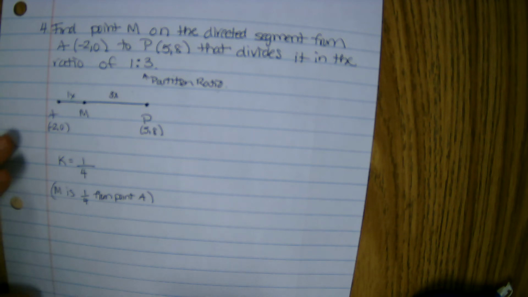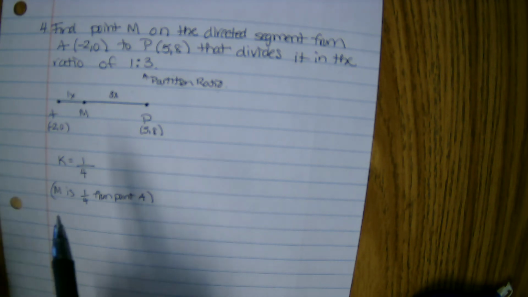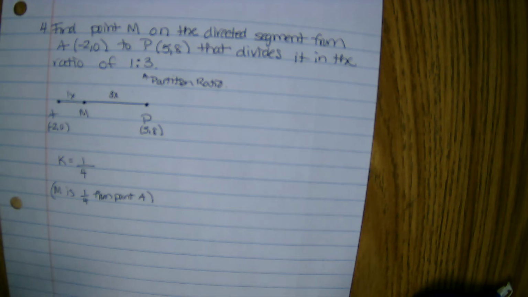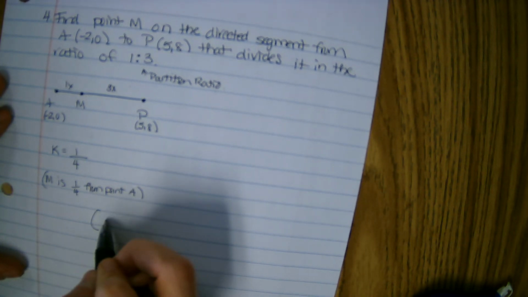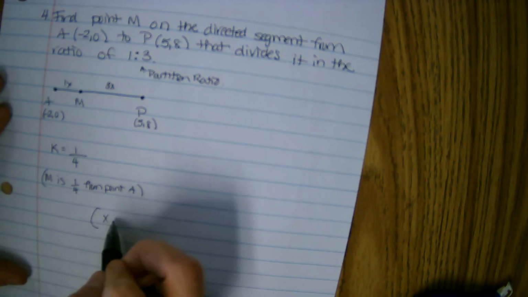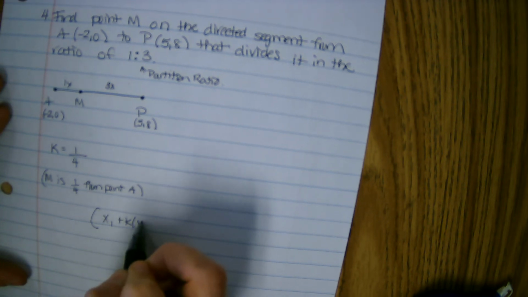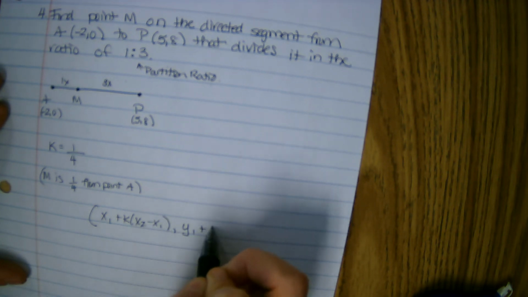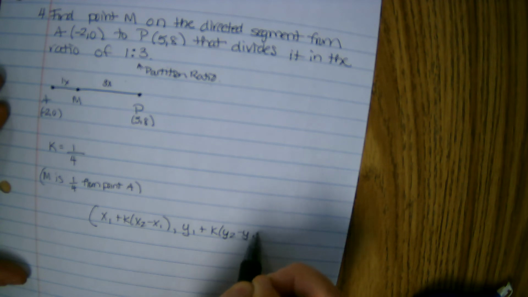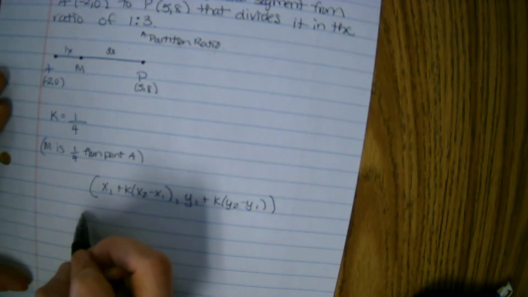So using your formula, you can either set it up like we did in the last one where we wrote it as an ordered pair, or like in the first ones where we separated it into 2 separate equations. Either way, pause the video, show your substitutions, simplify, and solve. All right, so since I've only done it once using the ordered pair, I'll do it that way again. So again, I want to write out my formula so that you can memorize it: y sub 1 plus k times y sub 2 minus y sub 1. And then you're going to substitute in.